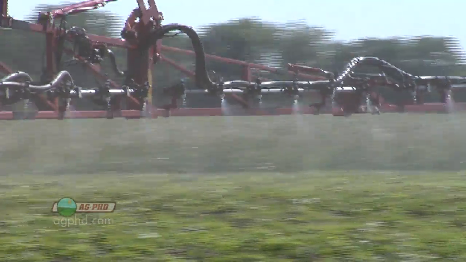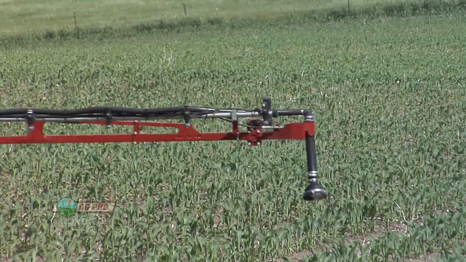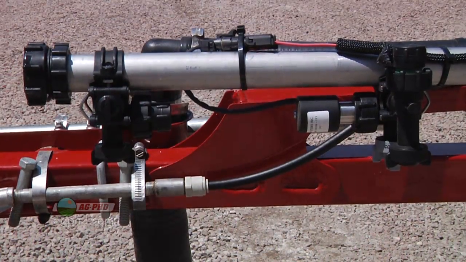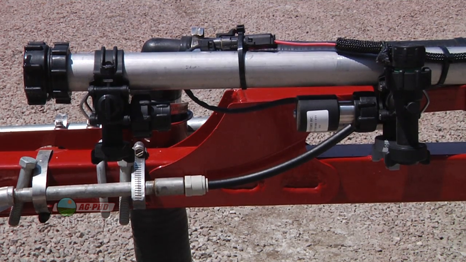Guys would do a good job cleaning that tank out, but they'd forget about flushing out that boom. And even at the ends of the boom, what guys would forget about is, hey, my last nozzle is here, but a few inches over is the end of the boom. And there is a cap there that you can take off.